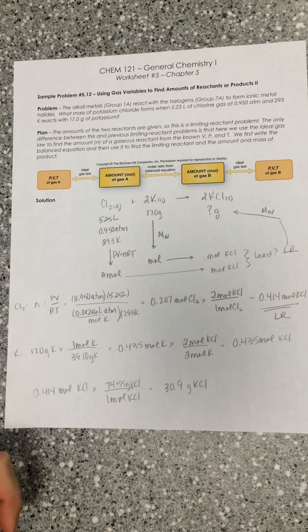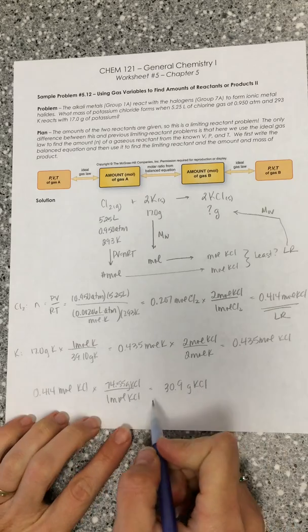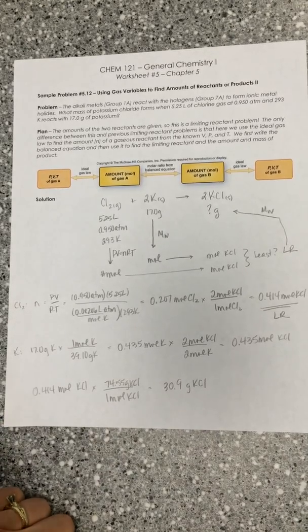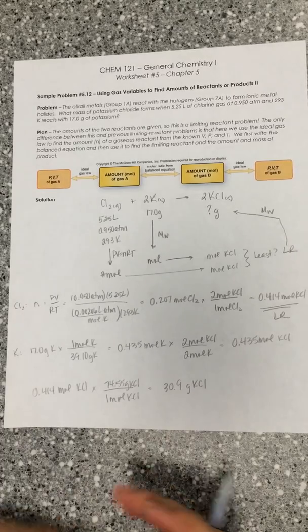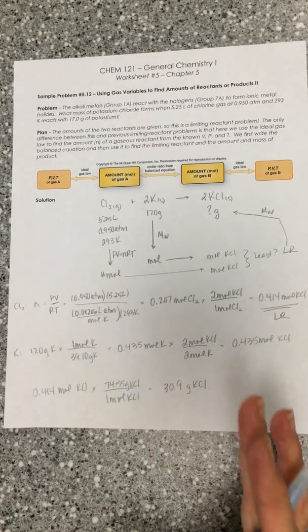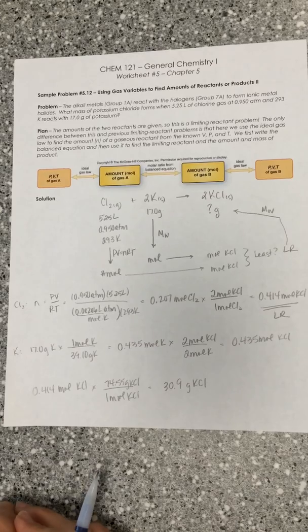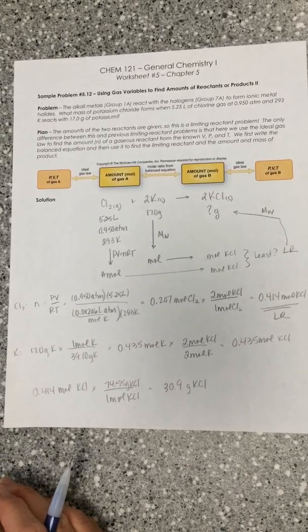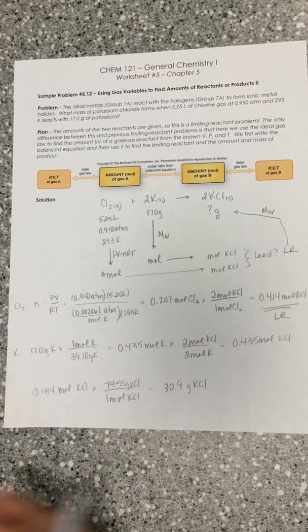Calculate your percent yield for this process. And then again, you need to take your 27.8 grams and divide by the 30.9, multiply by 100 to get a percent. So lots of different ways that we can tweak problems to make them new, and that's often what I do when I have exam questions, is I take an existing problem and I tweak it.